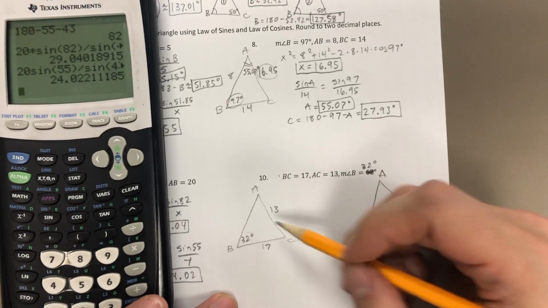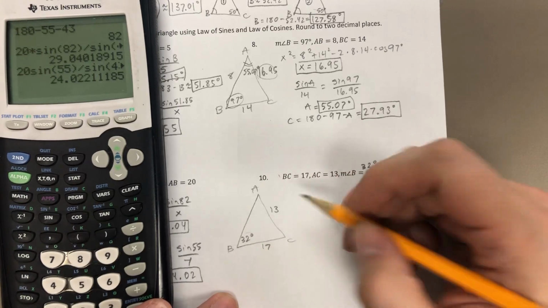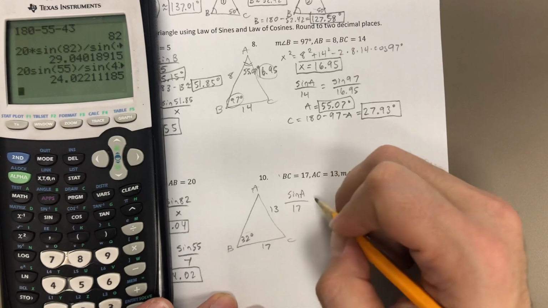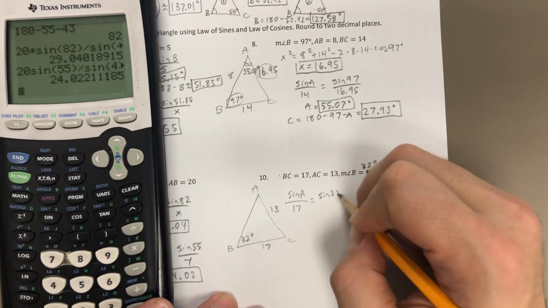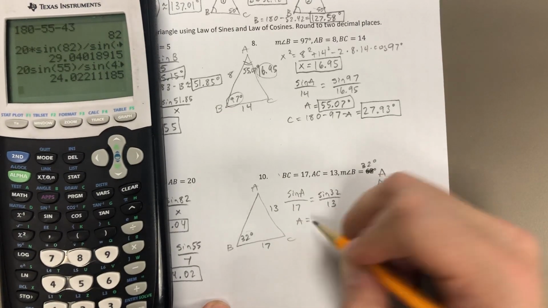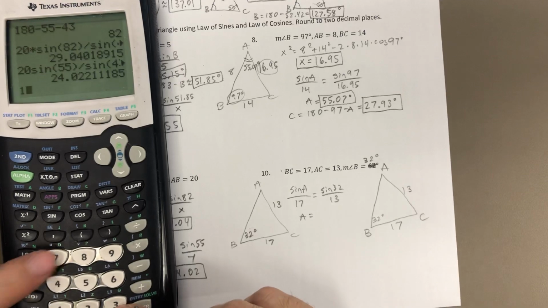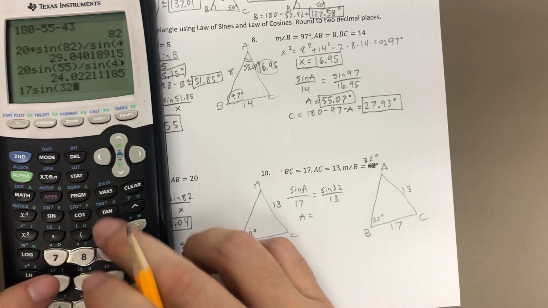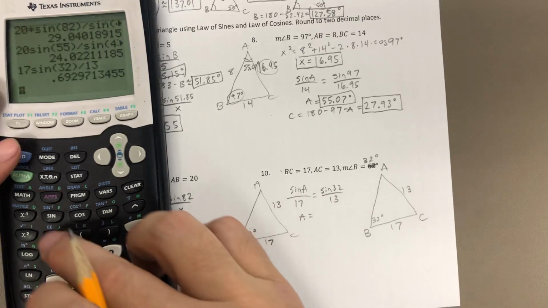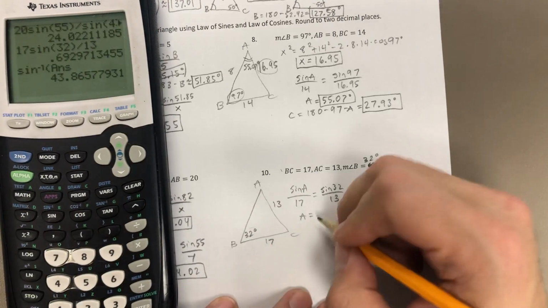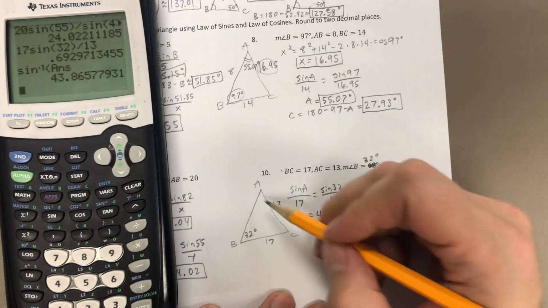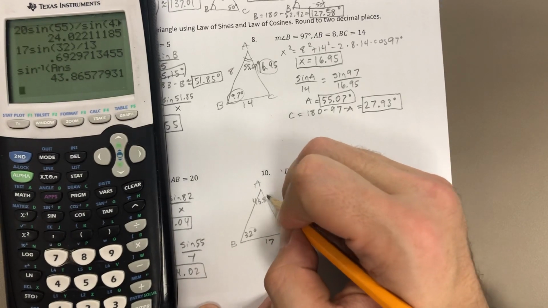The first thing that we can solve for in this setup is angle A. So that's what I'm going to solve for, angle A. So I use the law of sines. Sine of A over its opposite side, 17, is equal to the sine of 32 over its opposite side, 13. Then when I cross multiply and solve for A, I get the following. So let's see, that's going to be 17 times the sine of 32, and then divide by 13, and then I do the sine inverse of that to get the angle. So it's going to be a 43.87 degree angle. So that gives me this angle A over here, 43.87.